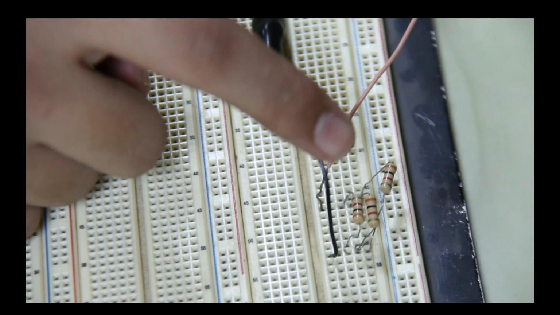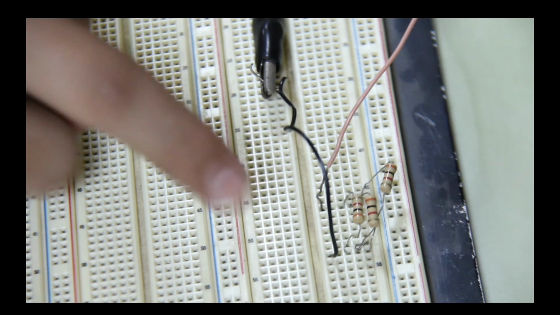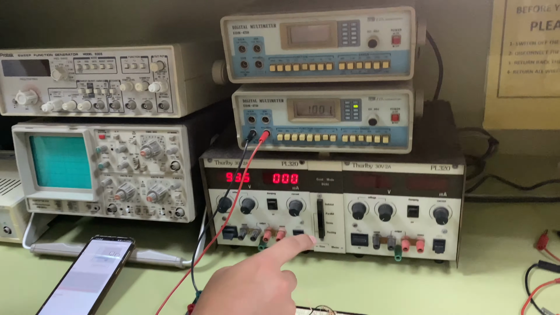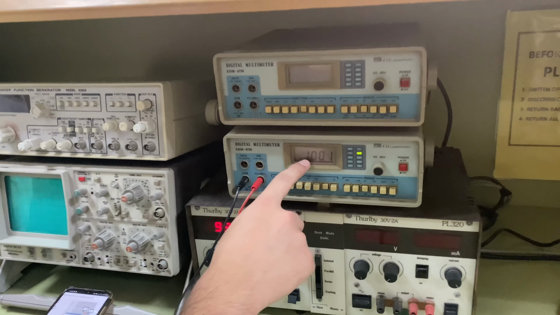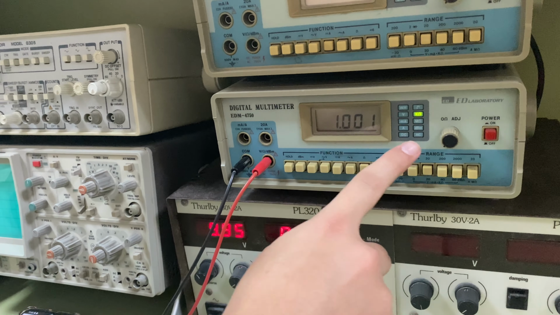The value of each resistor is 3K ohm. So from the formula, the result will be 1K ohm. As you see here in the ohmmeter, the result is 1K ohm.